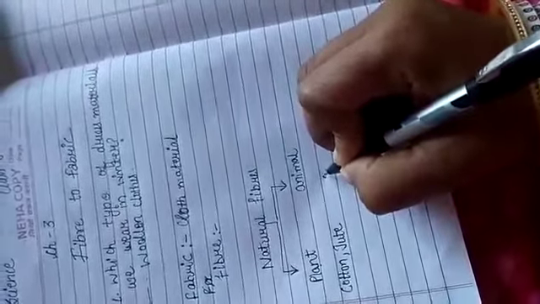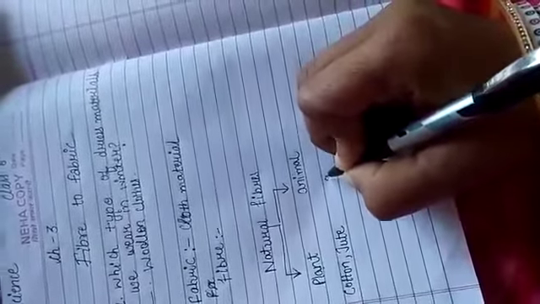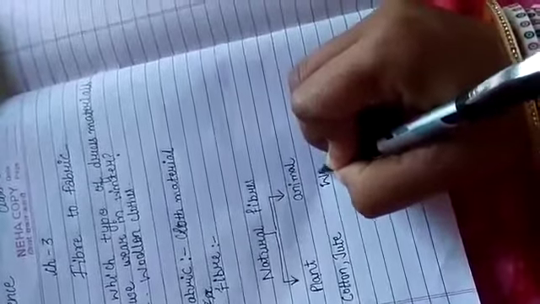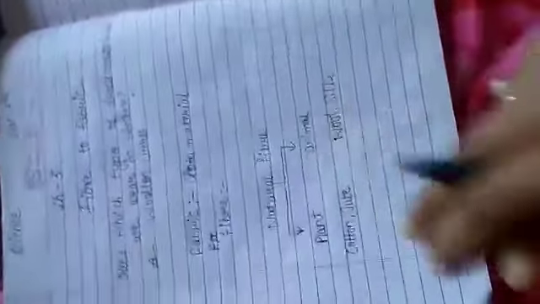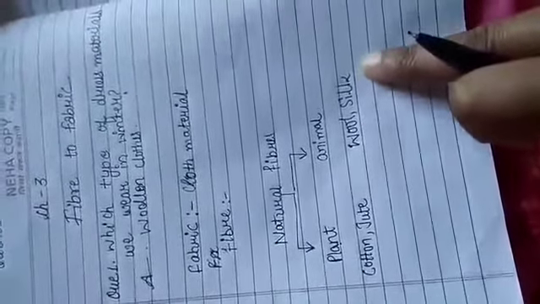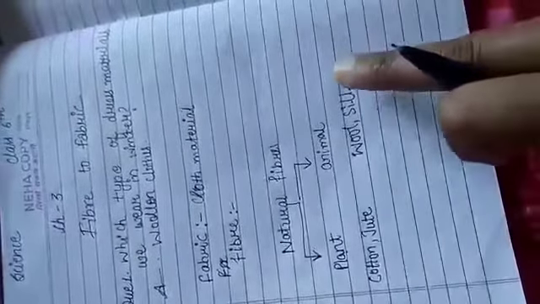From animals, which types of fibers do we take? Wool and silk. Cotton and jute fibers are obtained from plants. Wool and silk fibers are obtained from animals.